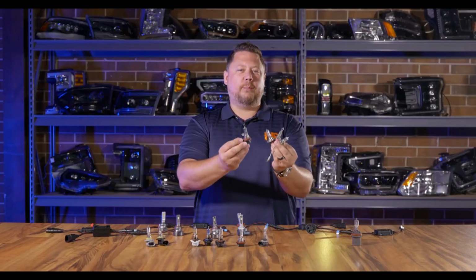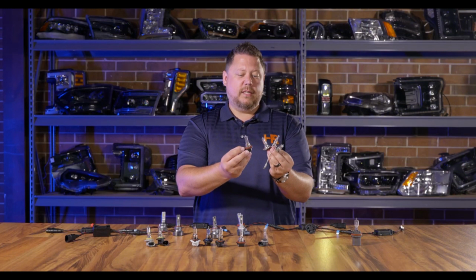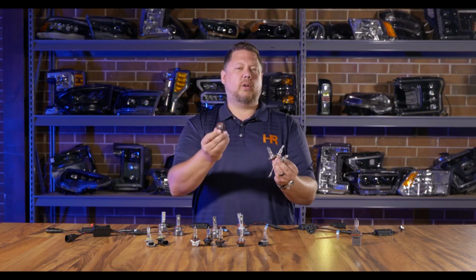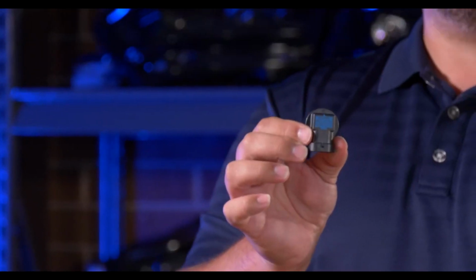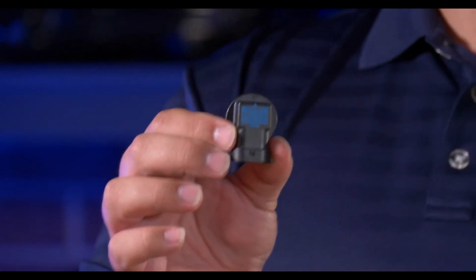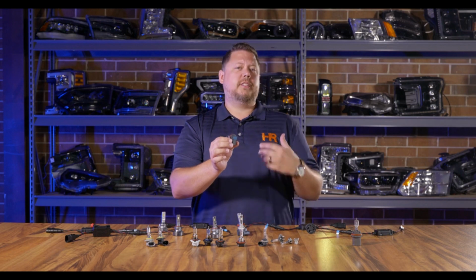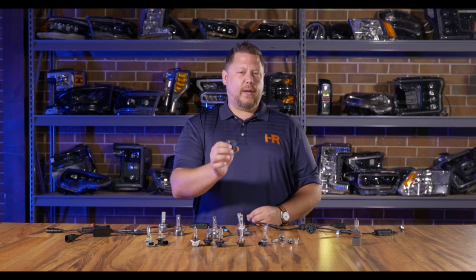In order to find the right bulbs, there's a few different ways to do it. The first option is to take the bulb out and look at the back. Somewhere on the bulb, you're going to have the name printed on it. The second option is to look at your user manual. It should tell you what bulb part number you have.